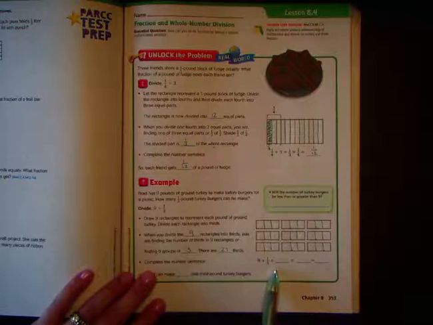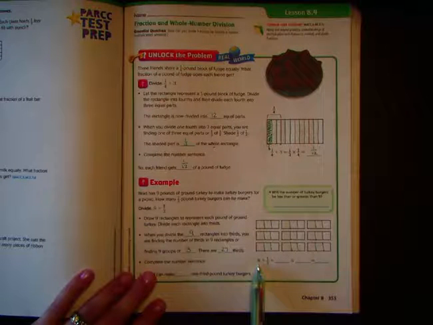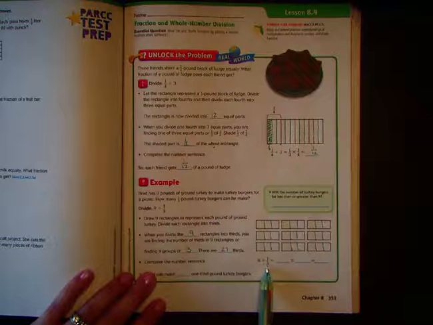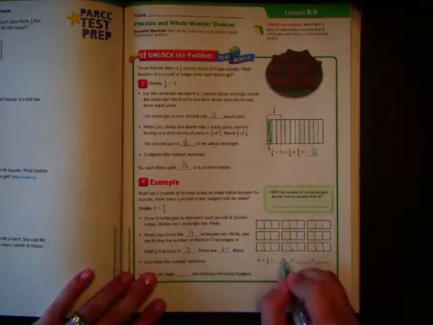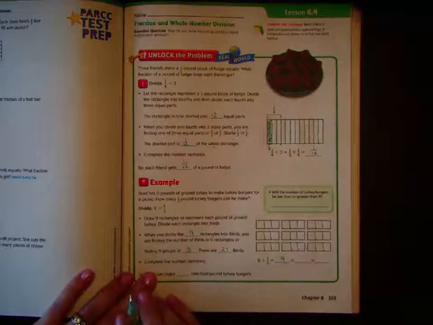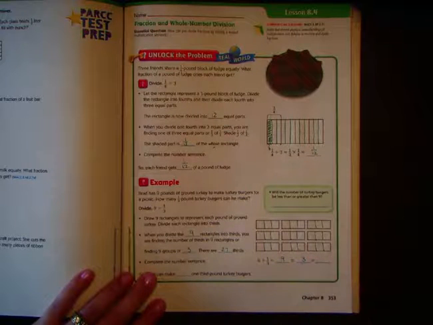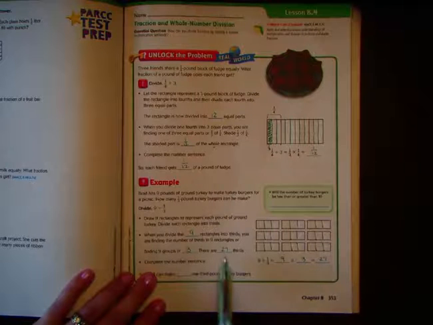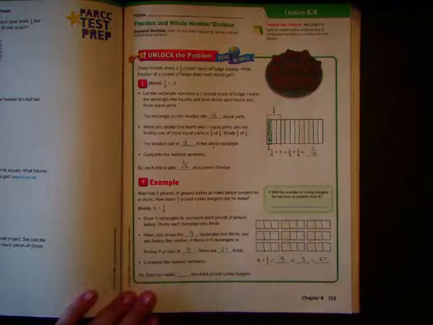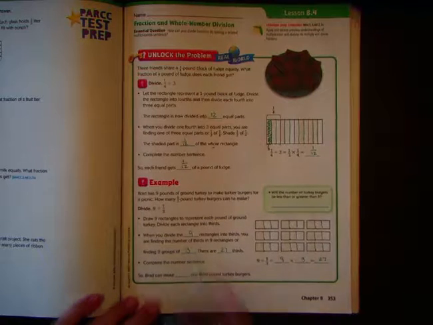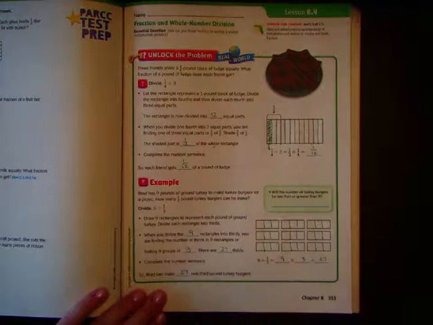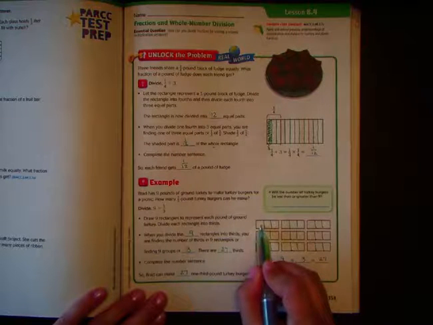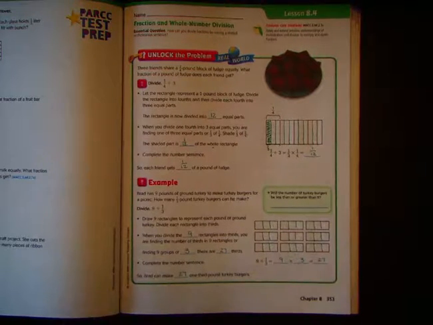Then it says complete the number sentence. So we had our 9 rectangles. We divided each one into thirds, which is the same as saying 9 times 3. And 9 times 3 is 27. There's our 27 thirds. So Brad can make 27 1/3 pound turkey burgers, right? Because each one of these will become a burger.